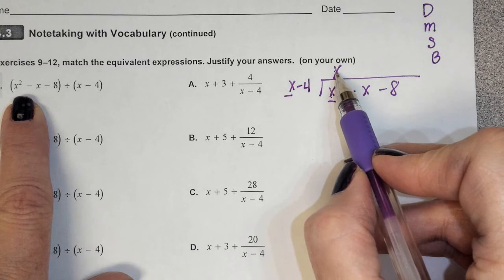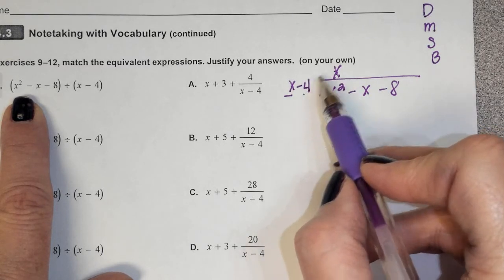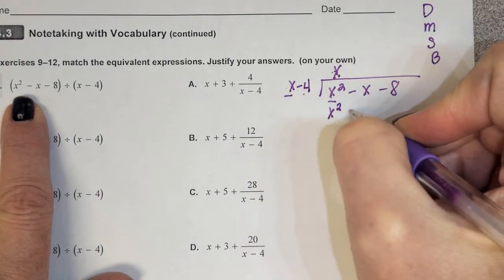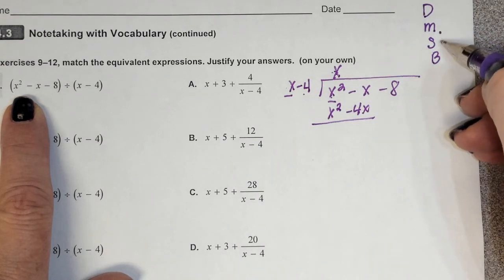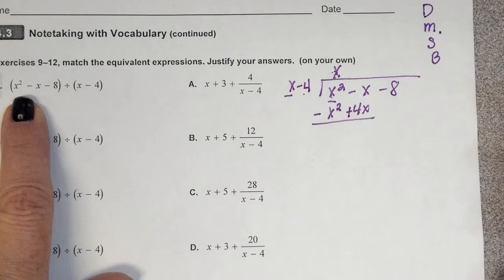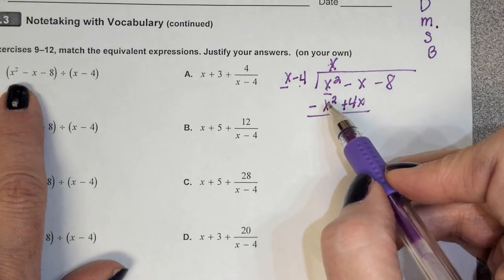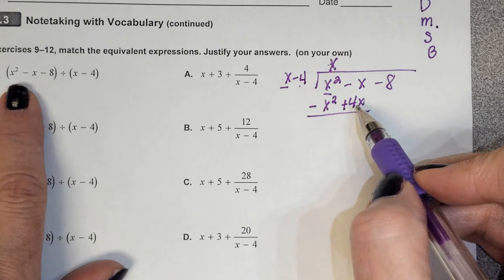So we just divided. So now I have to multiply. So we have to multiply this times the whole divisor. So what do you get? X squared minus 4x. Good. So we just multiplied. So now what do we need to do? Subtract. So when I subtract, I just change the signs and add. That's the same thing as subtracting. So x squared minus x squared is 0. What's negative 1x plus 4x going to be?